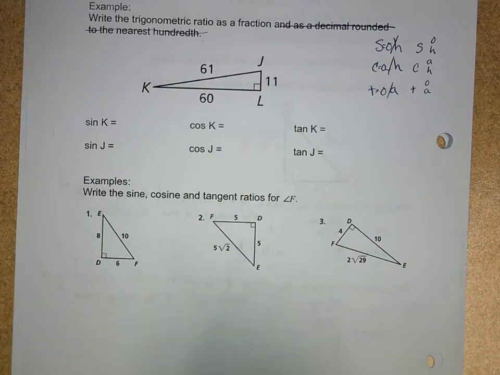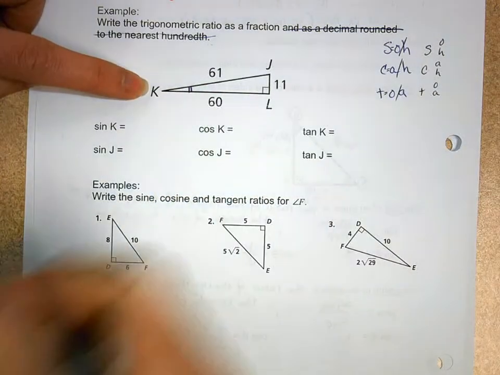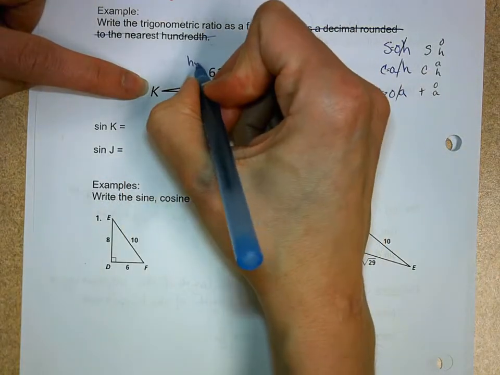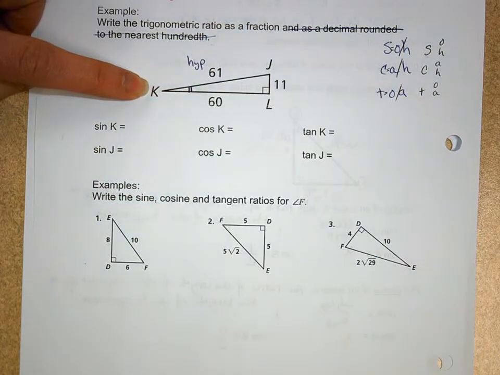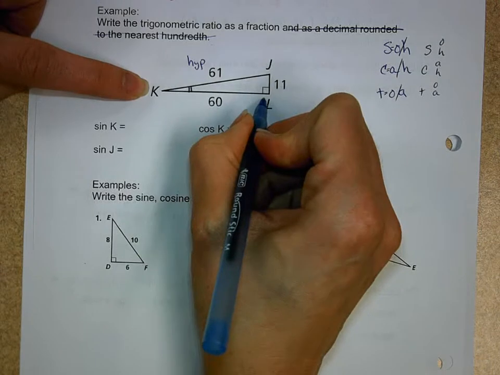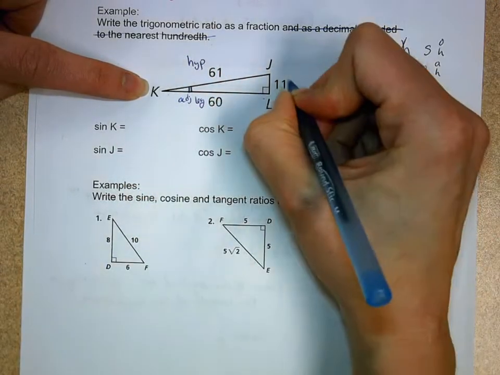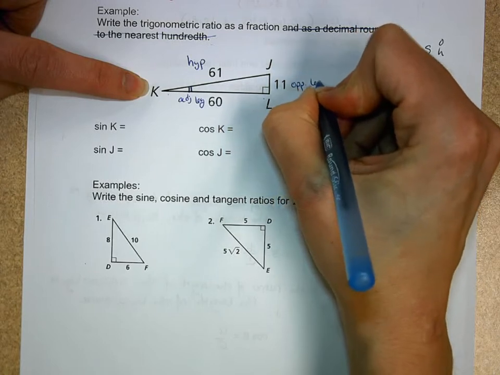So we're going to do these in two different colors. We're going to do angle K first. So angle K I'm going to let be in blue. Now if this is angle K, obviously the hypotenuse is still the hypotenuse. It's opposite the right angle. It's always the longest side. But the one that helps make the angle as a leg is called the adjacent leg. So this would be your adjacent leg. This one over here would be your opposite leg.